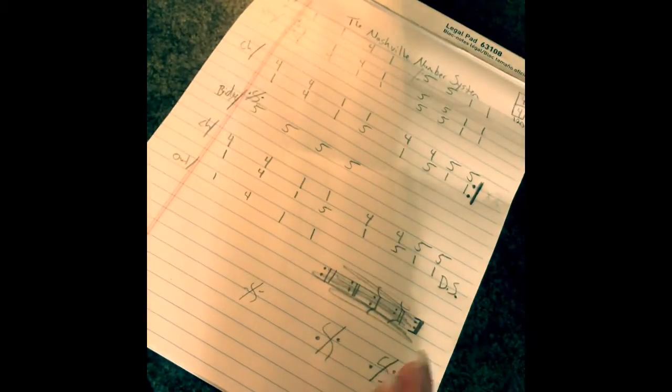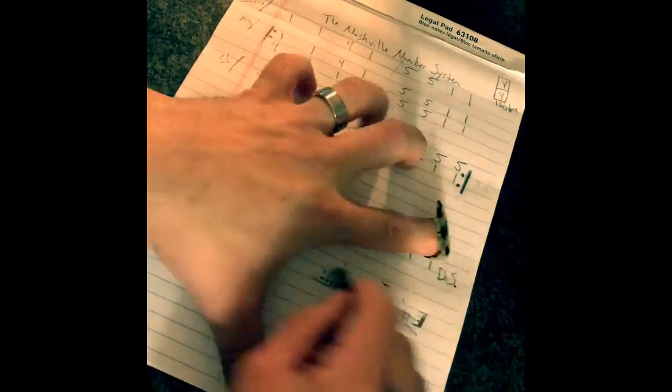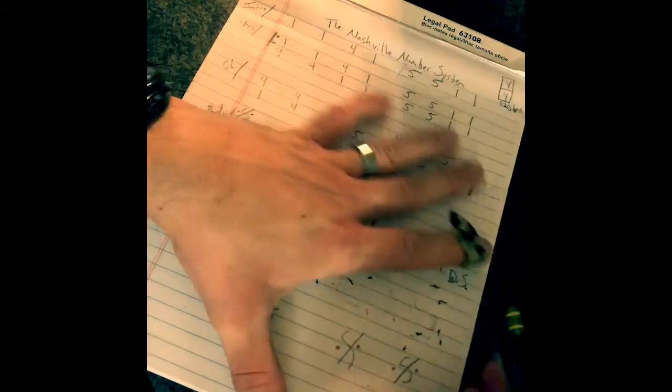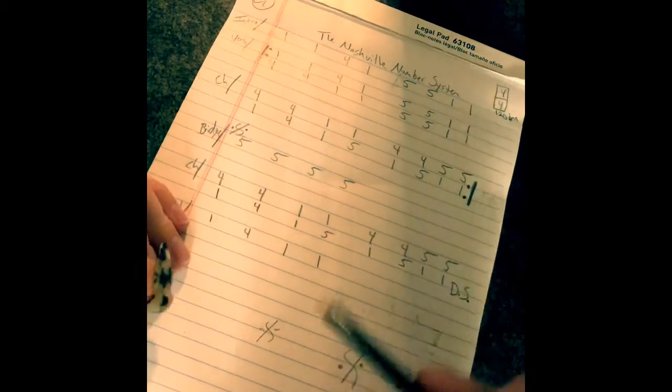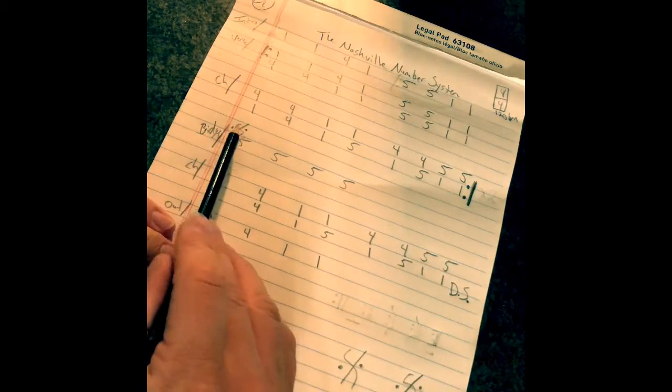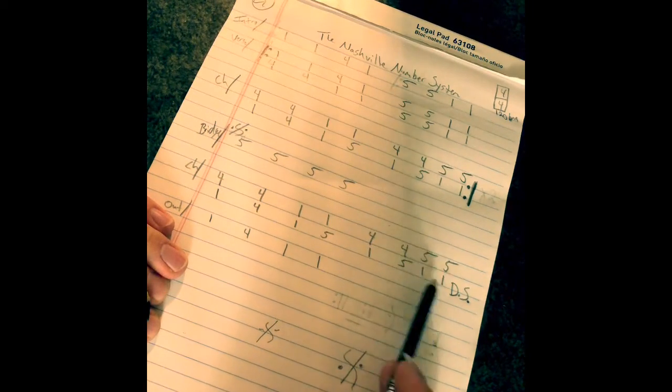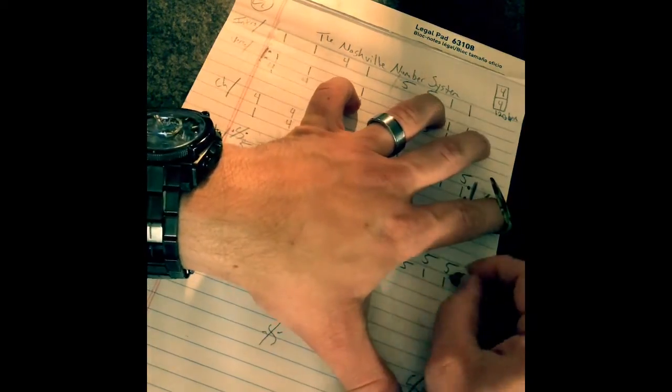So what you want to do then, let me erase this right quick, because this is all up in my way here. So what you want to do, you see your DS, you repeat to the DS up here, you play it, and again, we wanted to change these last 4 bars. Let me write this a little bit.